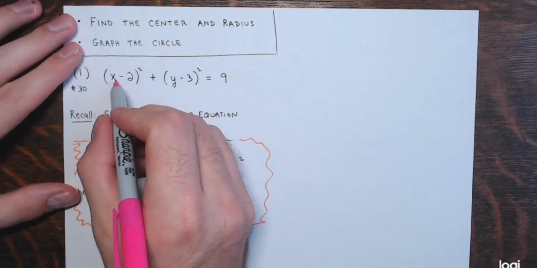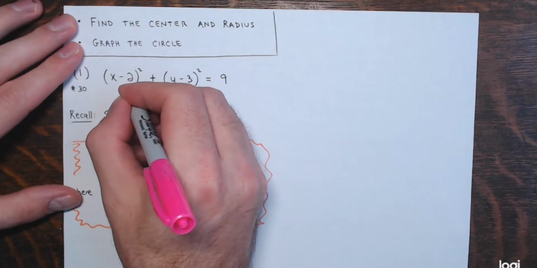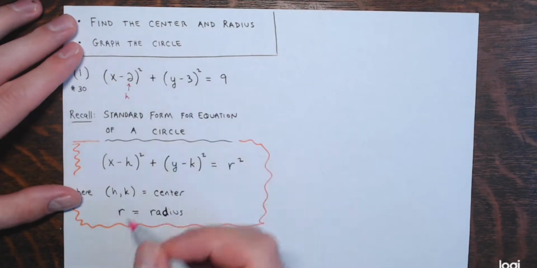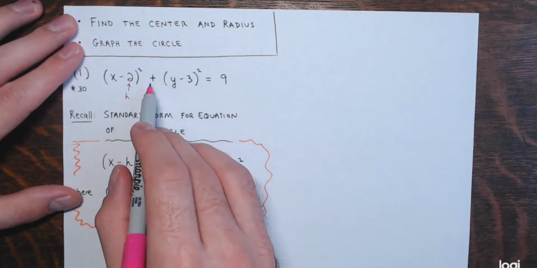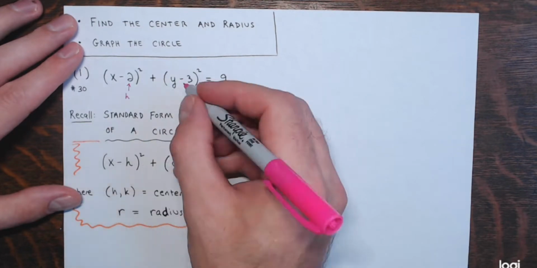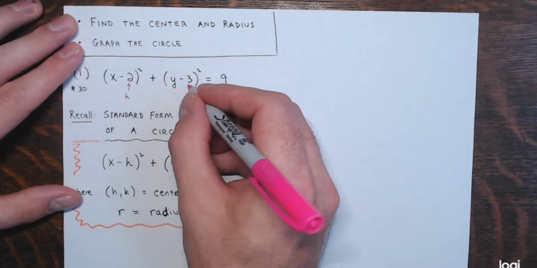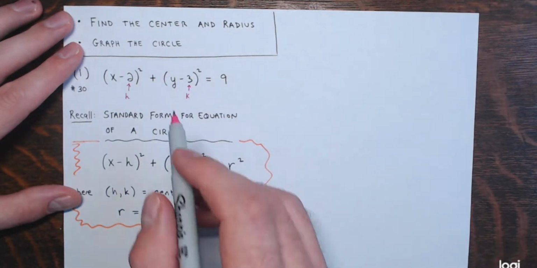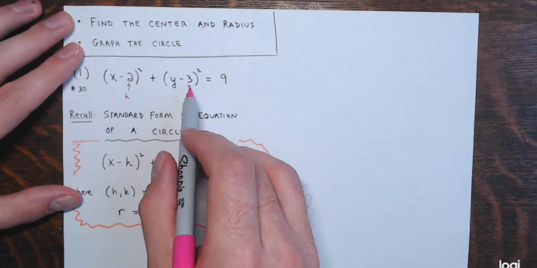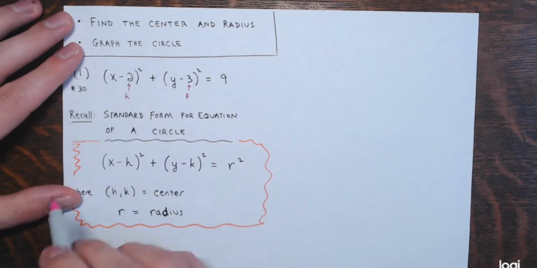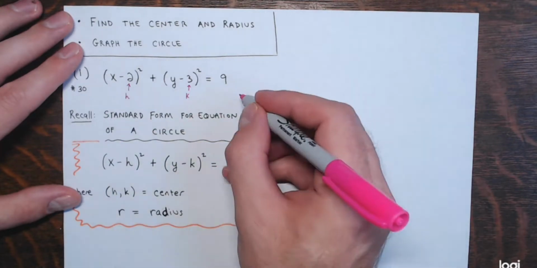So we have x minus, and then 2 is the h, the x coordinate of the center. Plus, and then y minus the y coordinate of the center, which is k, that's 3 here. K is 3. So the x coordinate of the center is 2, the y coordinate of the center is 3.